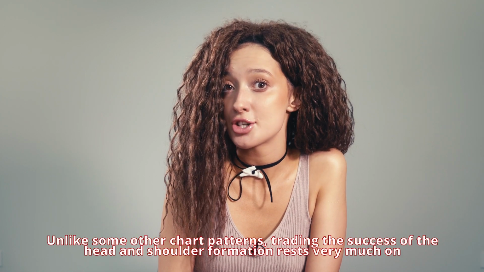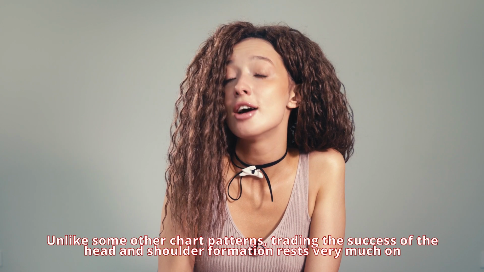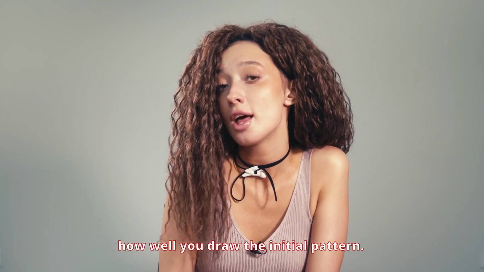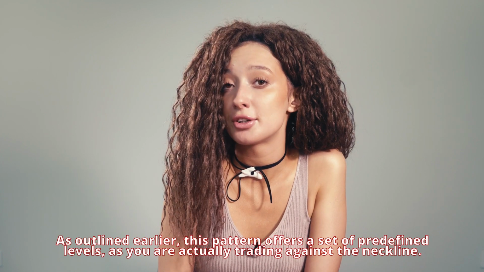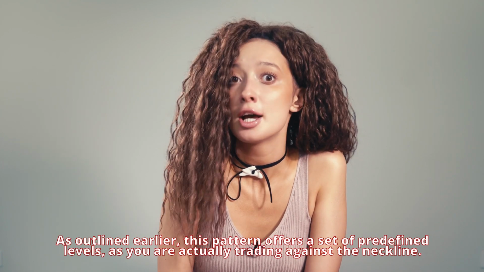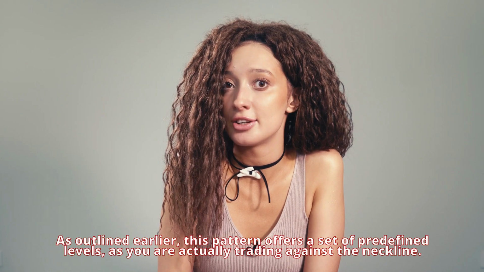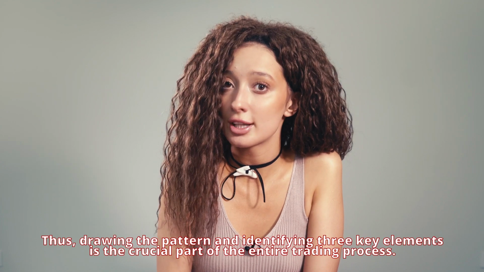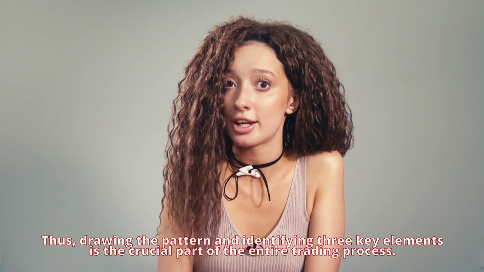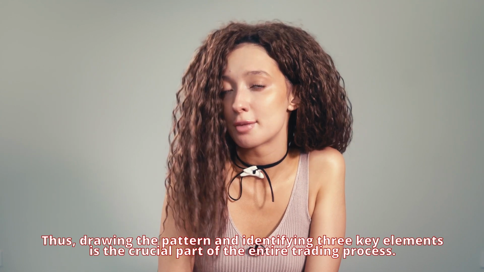Unlike some other chart patterns, the success of trading the head and shoulders formation rests very much on how well you draw the initial pattern. As outlined earlier, this pattern offers a set of predefined levels, as you're actually trading against the neckline. Thus, drawing the pattern and defining the three key elements is a crucial part of the trading process.